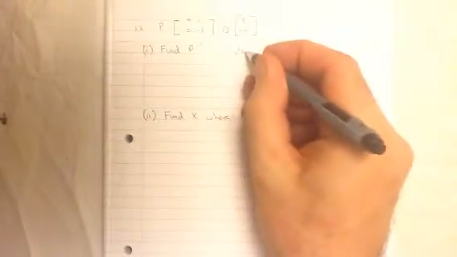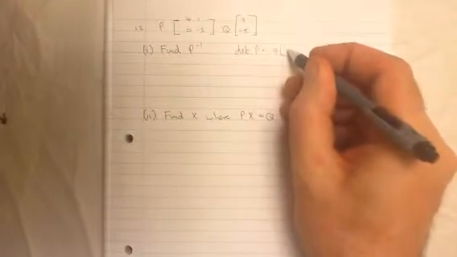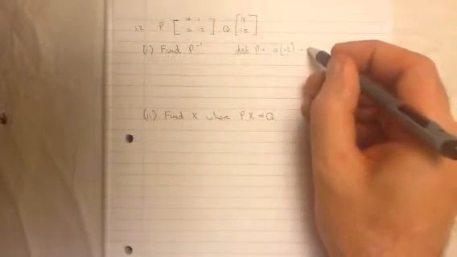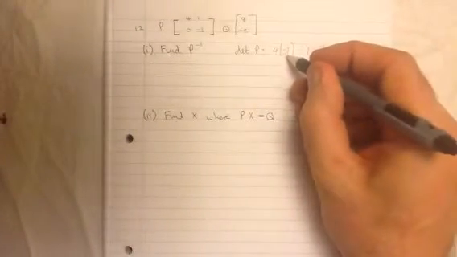So the determinant of P is 4 times minus 2, take away 1 times 0, plus minus 12.